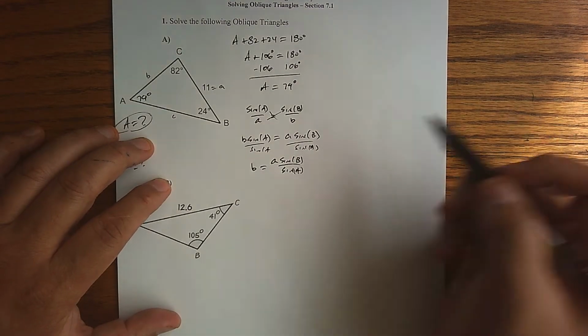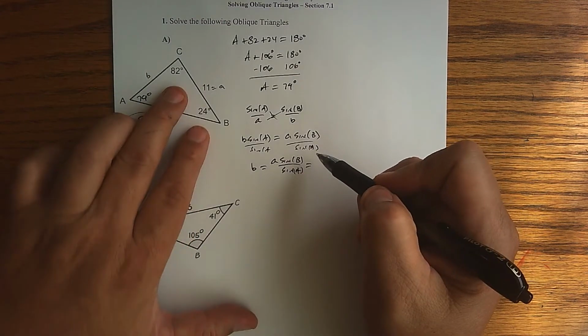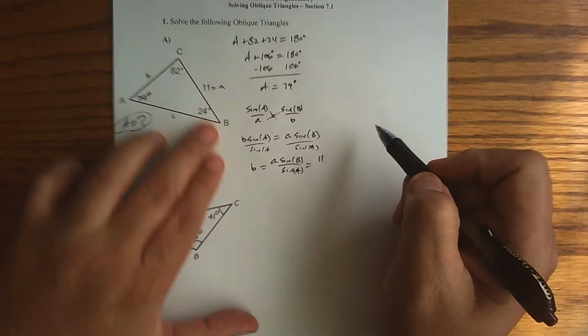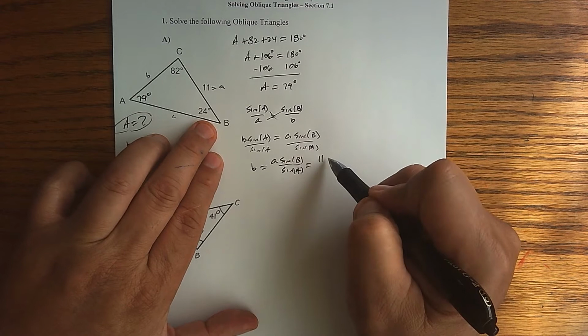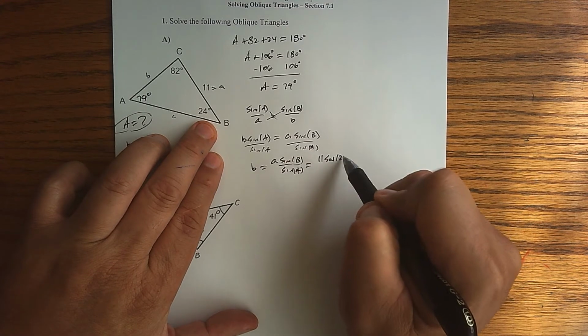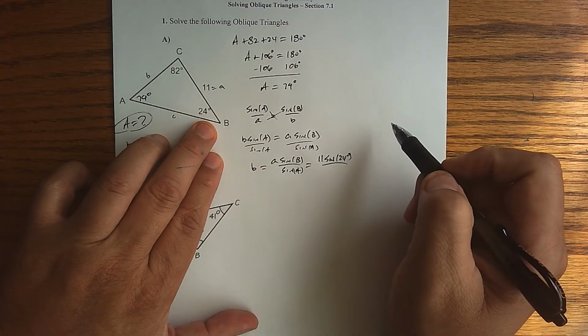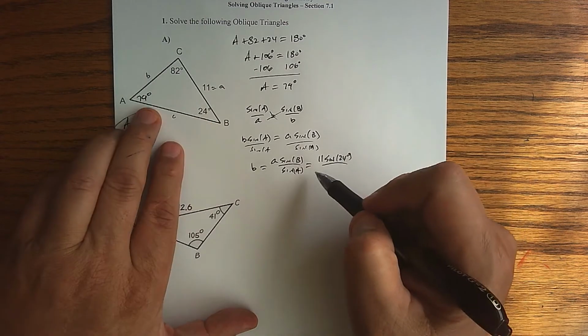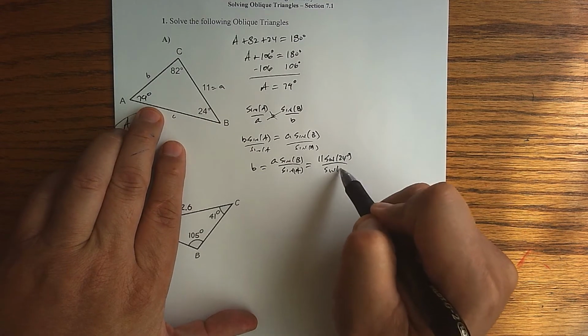And now let's just plug in the information. What do we know about side A? It's 11. What do we know about the angle B? Well, that's the sine of 24. And what do we know about the angle A? Well, we now know that that's the sine of 74.